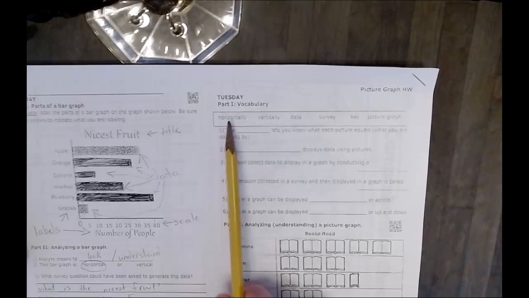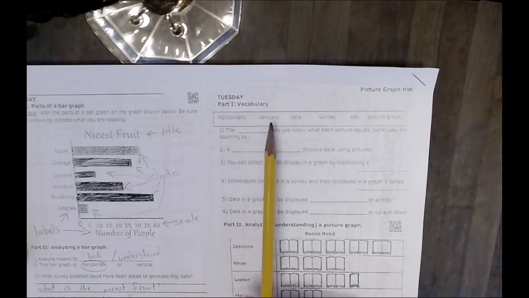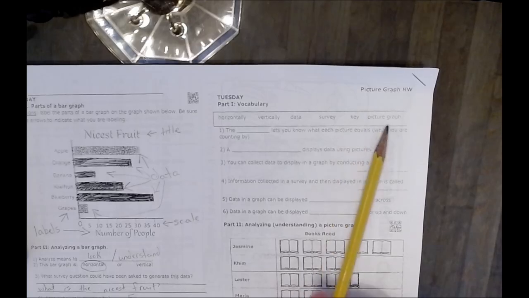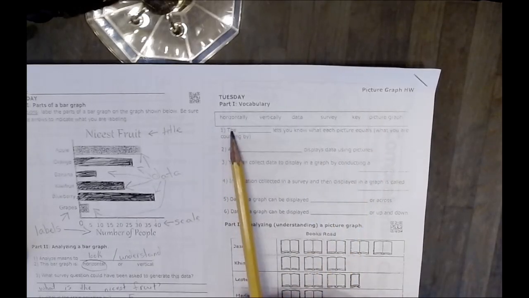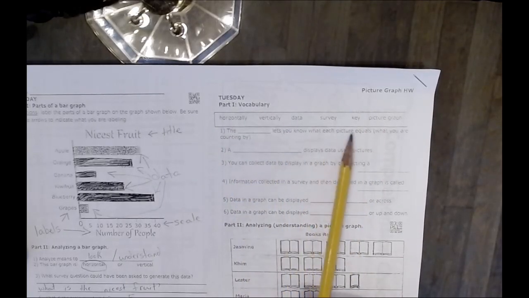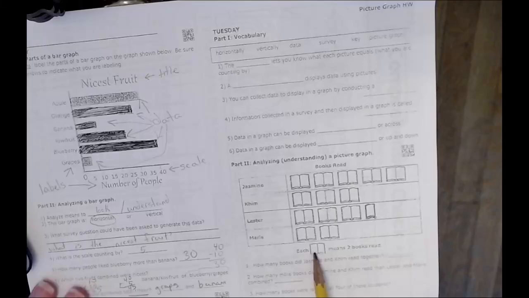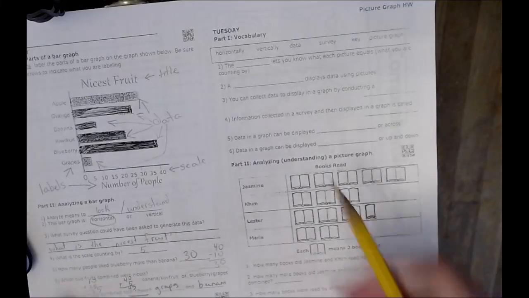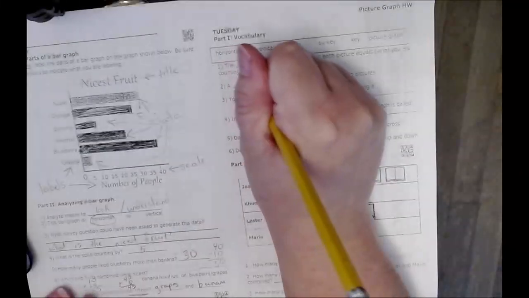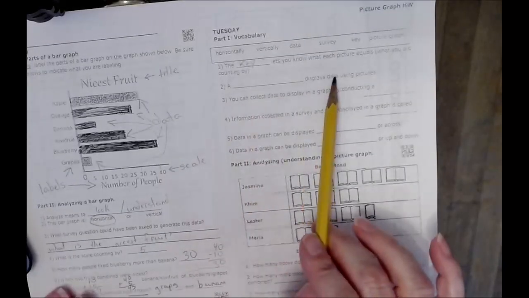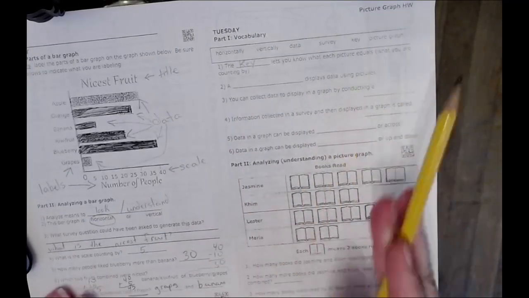So in your word bank, you have horizontally, vertically, data, survey, key, and picture graph. The blank lets you know what each picture equals, or what you are counting by. And an example is actually down at the bottom for the next problem. And that's a key. You have to have a key. So the key lets you know what you're counting by. A blank displays data using pictures: picture graph.